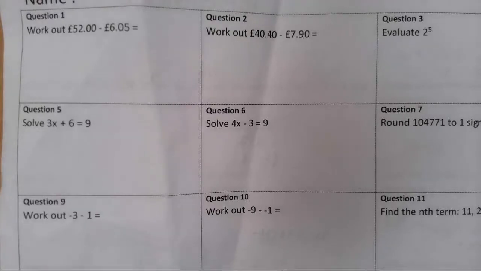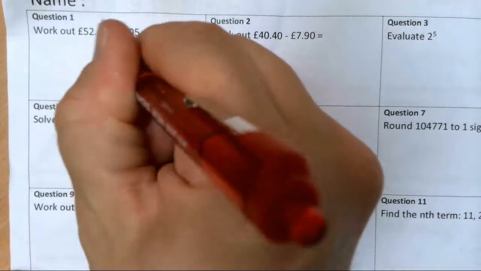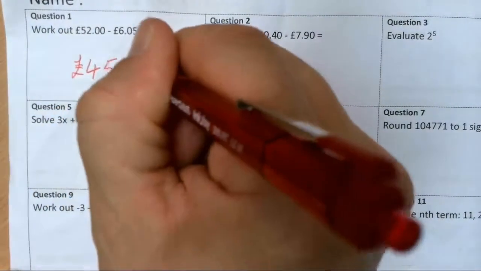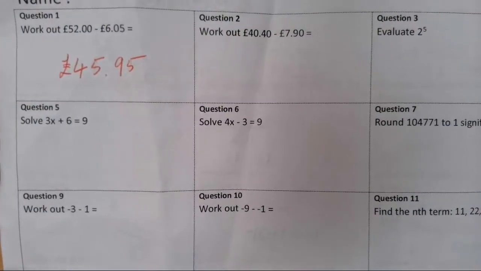Question 1, you could use a column method for this subtraction, or you could just say, right, if I did £52 and took away £6, I'd be on £46. Take away another 5p, I would be on £45 and 95p. Mark it. Next question.